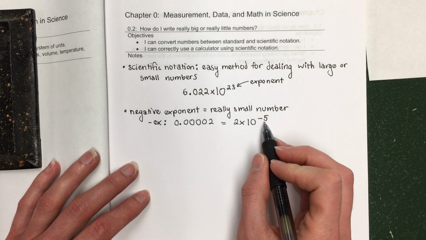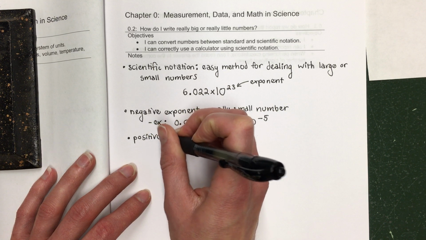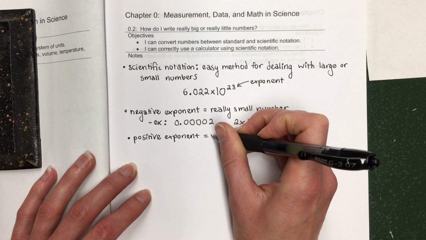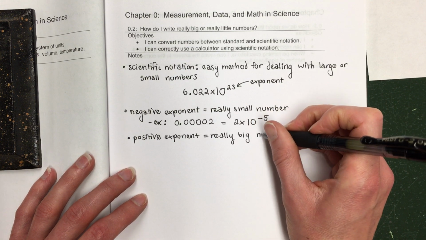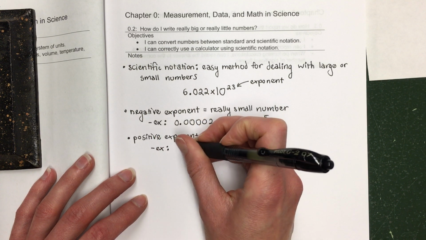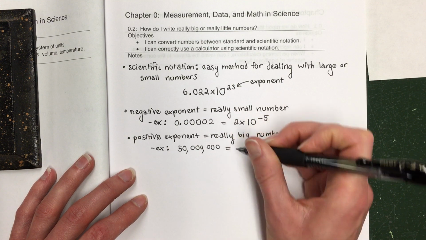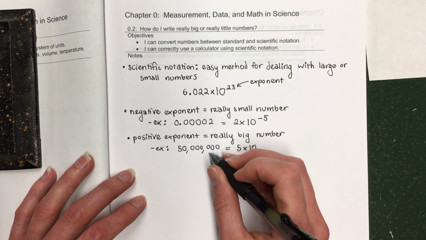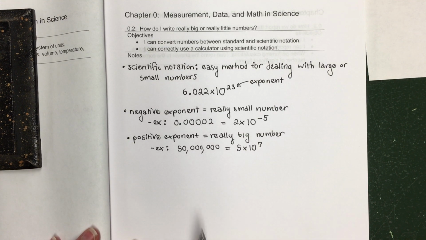So really small numbers are negative exponents. Positive exponents are really big numbers. So, for example, 50 million would be the same thing as 5 times 10 to the 7th. Okay, and I'll show you how to convert between these in just a second.